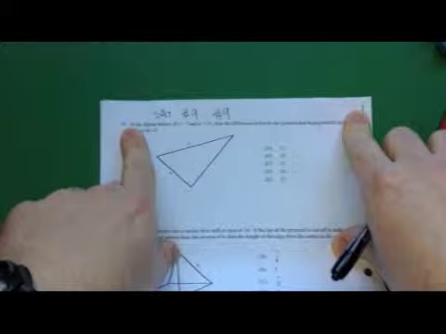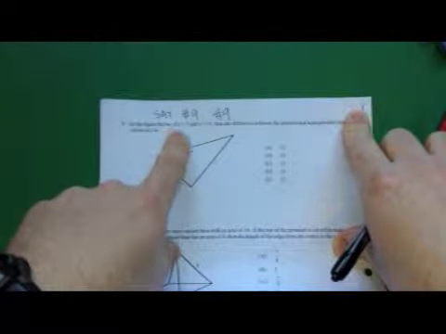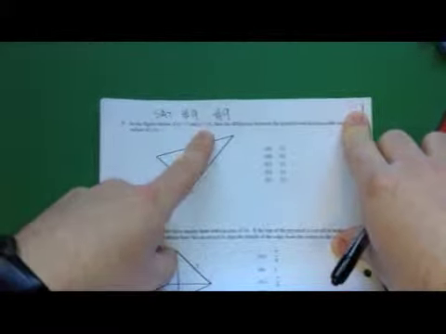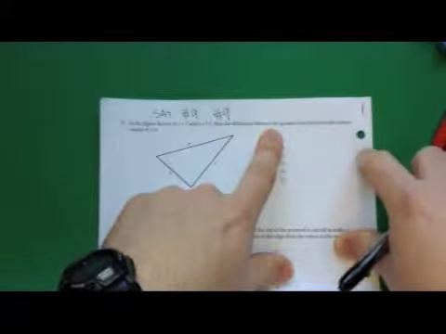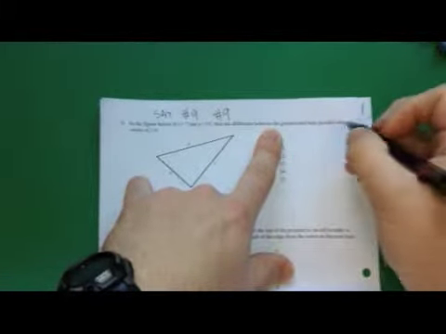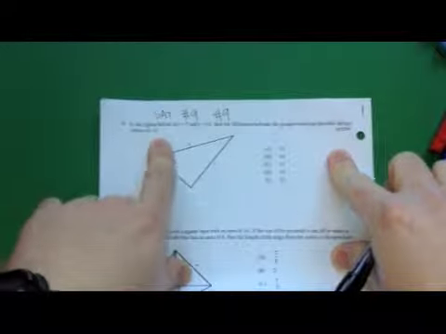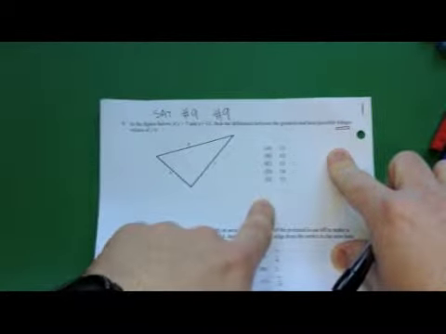Let's get the problem first. In the figure below, if x equals 7 and y equals 11, then the difference between the greatest and least possible integer value of z is one of these choices.